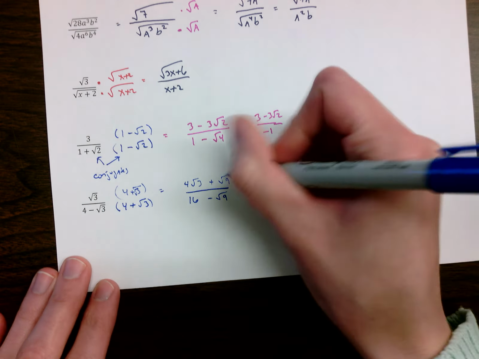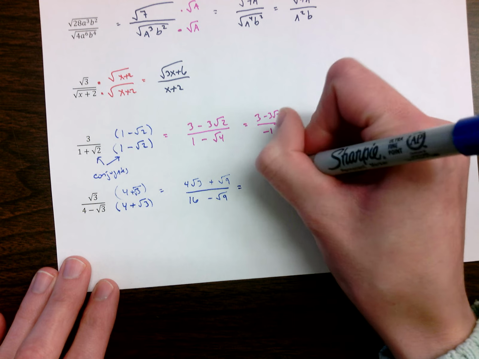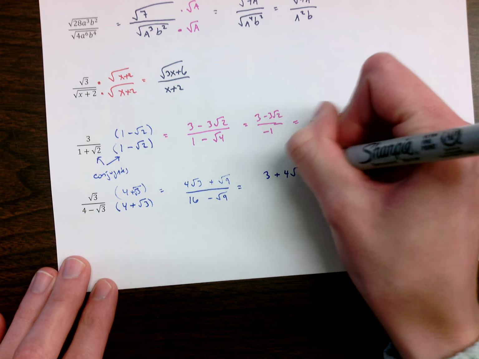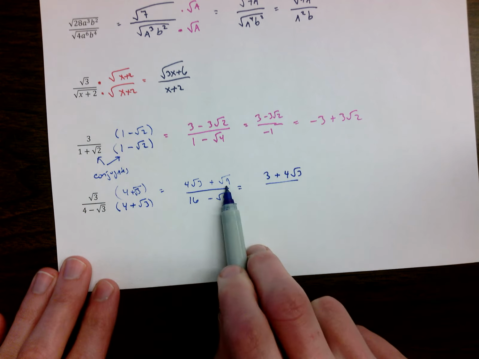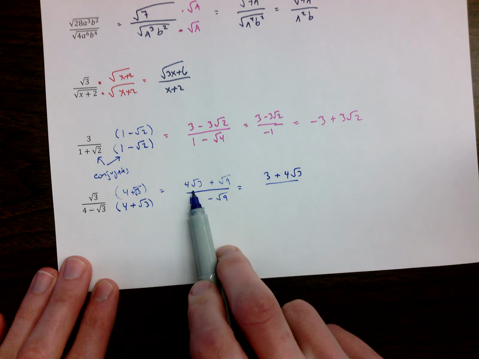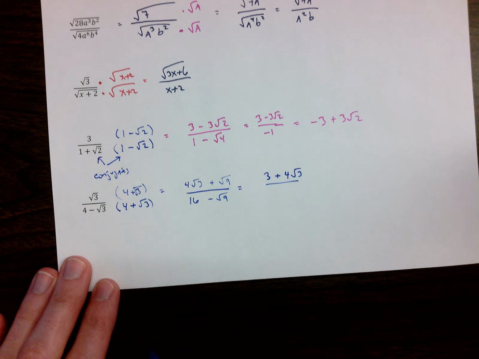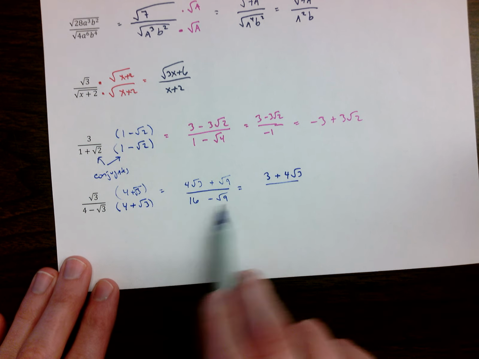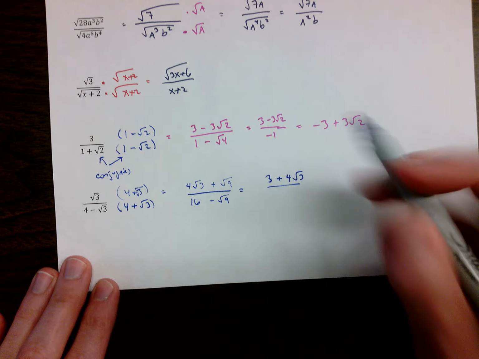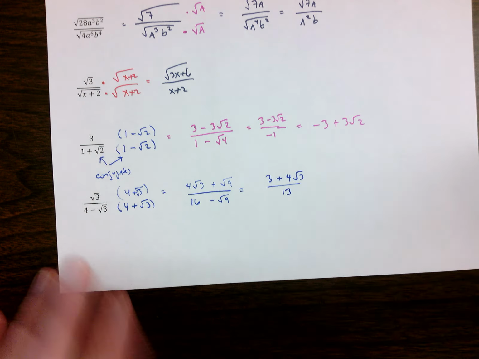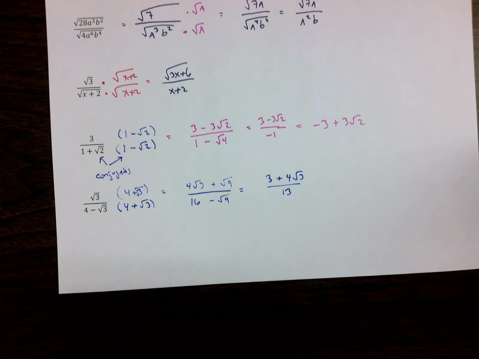Okay, but I can simplify this. The square root of 9 is 3. And in the top, we usually put the term with the radical at the back. So I took the square root of 9 and made it a 3 in the front, and I put this guy in the back. And then on the bottom, it'd be 16 minus 3. So that's 13. And there we go. Okay, so that is how you divide radicals and rationalize them.